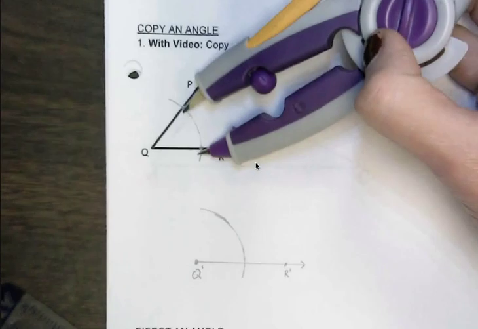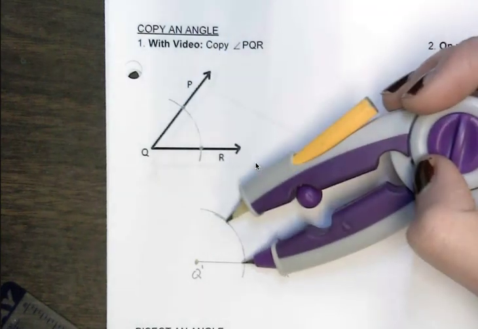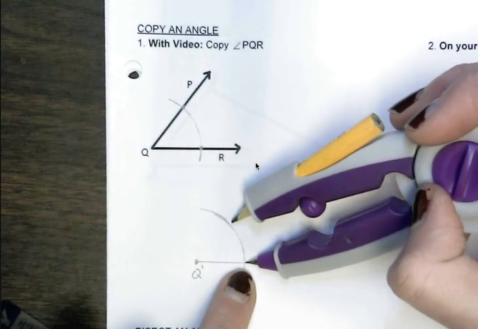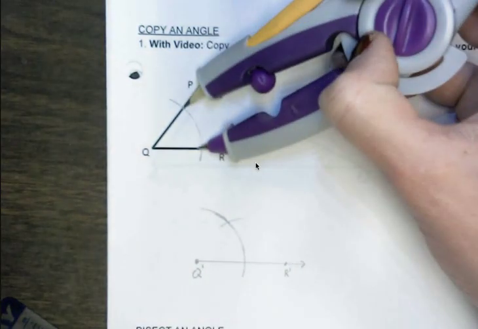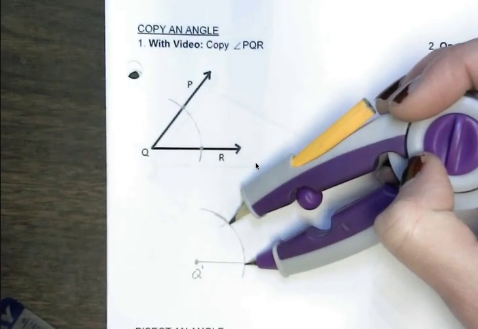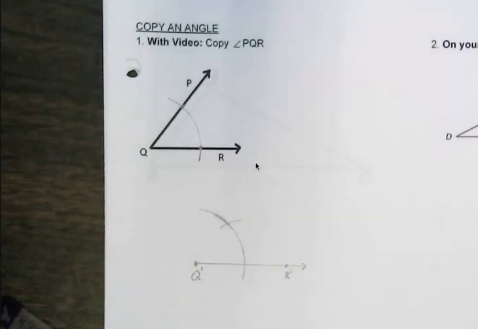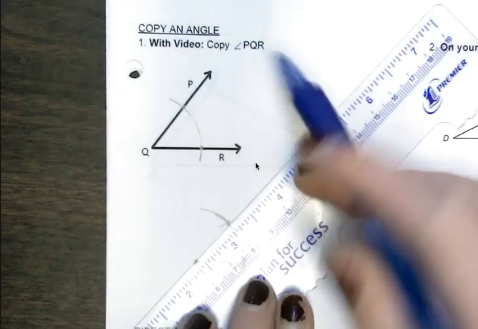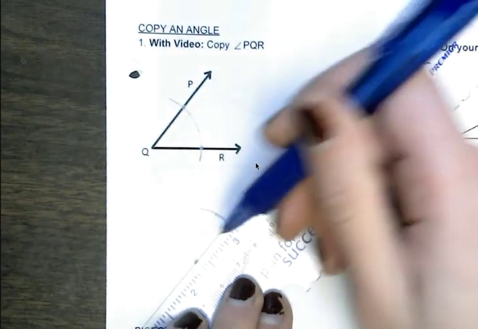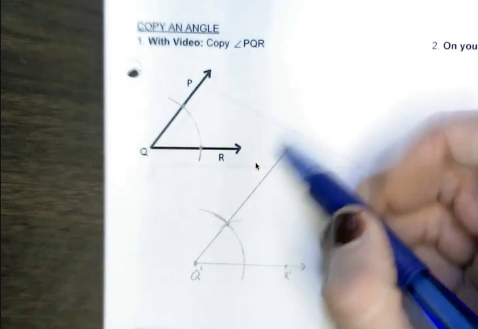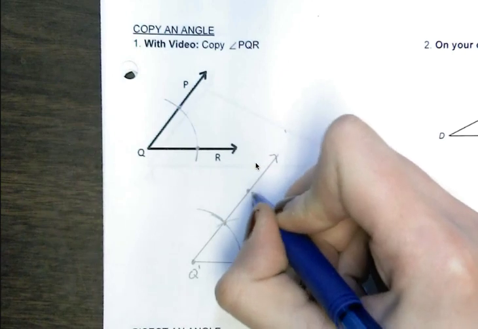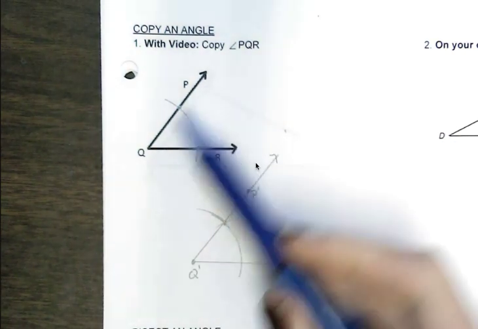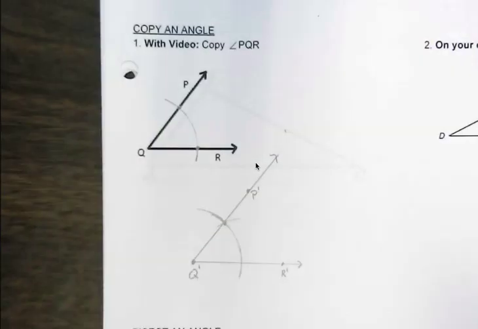Now, that width that I measured here needs to be exactly the same down here. So I'm going to put my pin on this point of intersection, and I'm going to copy that distance, that width of the angle. So again, I copied this width down here. Okay, so notice it crossed my first point, so right here is where my angle needs to go through, my second ray. So I'm going to use my ruler to connect those 2 points. Okay, and then I can put P out here somewhere just like it is in my original, so P prime. So angle PQR, that same measurement, is copied down here.